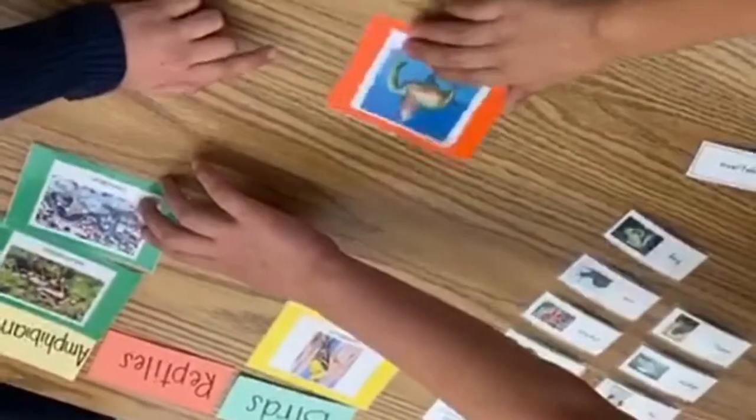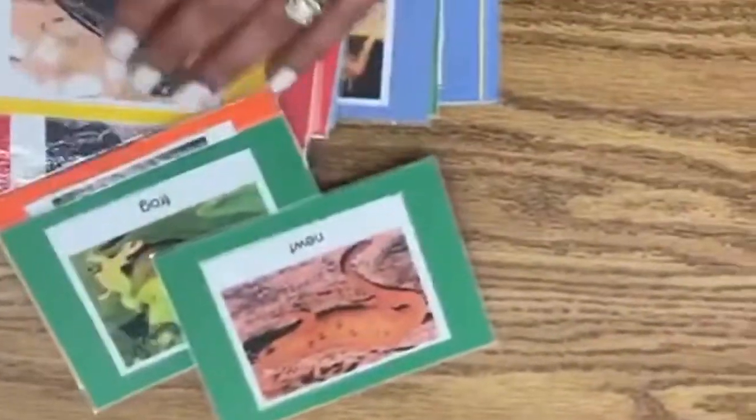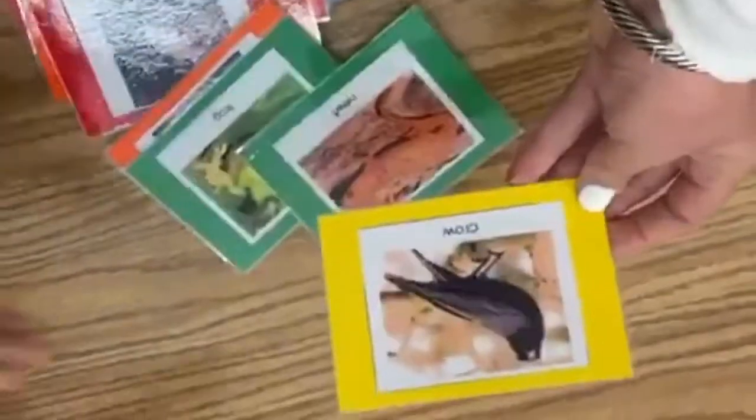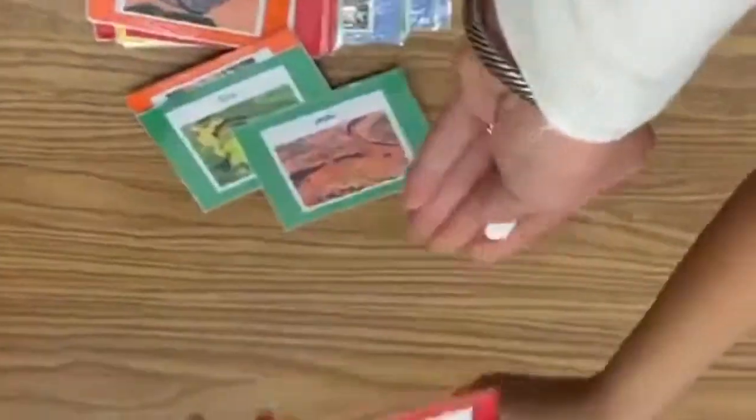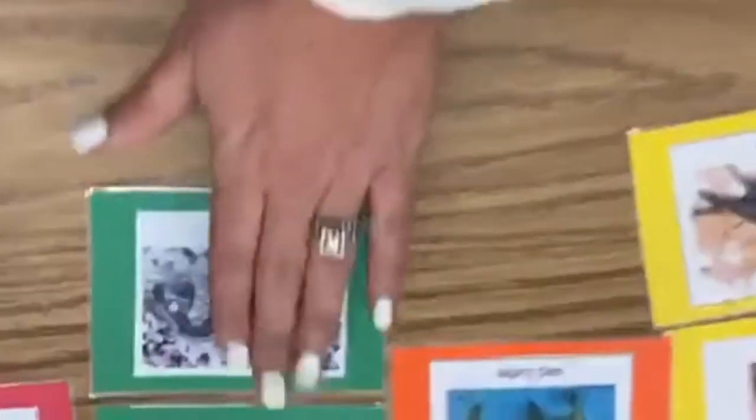How about a sea turtle? Reptile. A reptile. Very good. And how about a crow? Bird. A bird. How about a cat? Mammal. Very good. Now, do you guys also see a pattern here?